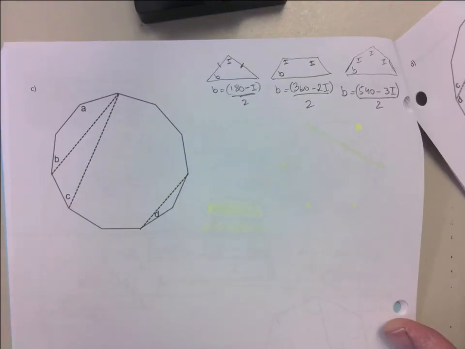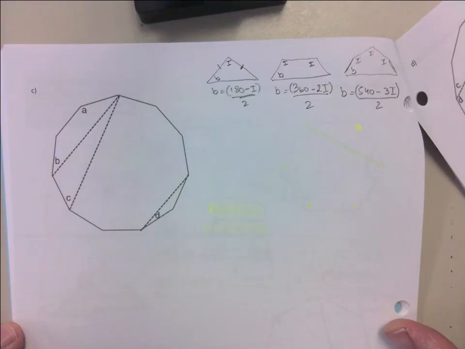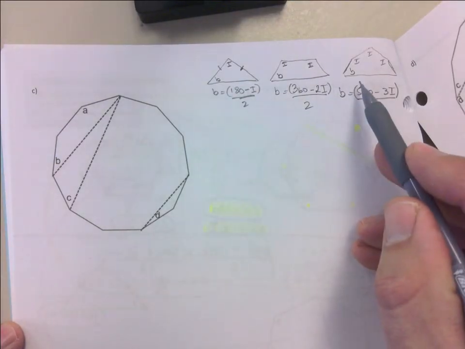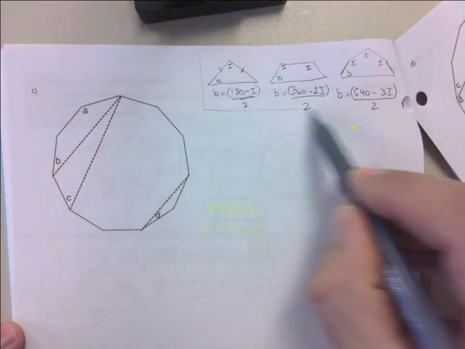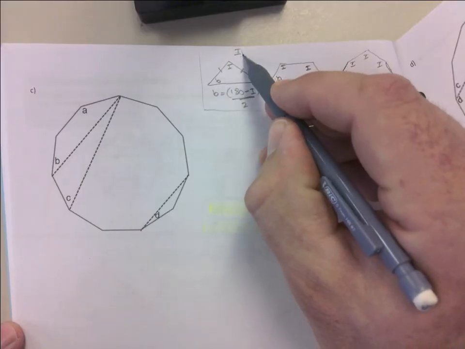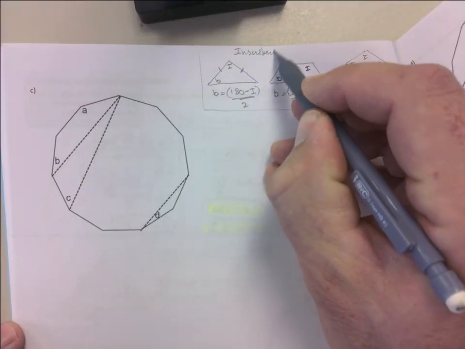Pay attention now. Your hair, you can take care of that later. All right. We've got this to get us started. That should be on your study sheet. That's inscribed. Okay.